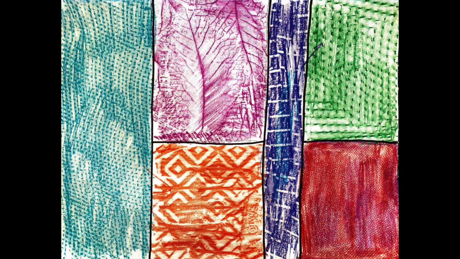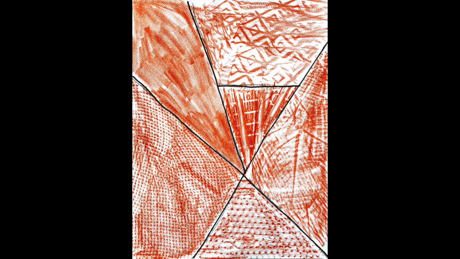Let's look at what we created. This was our first try. We have 6 different textures in 6 different colors. I'm happy with how the colors contrast, yet they work together. This is the one we made using 6 random spaces, yet used one color. I like how the textures come to one point. I'm excited to see what you create using texture.